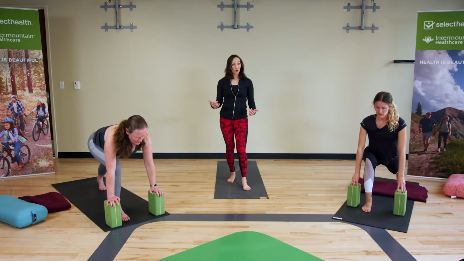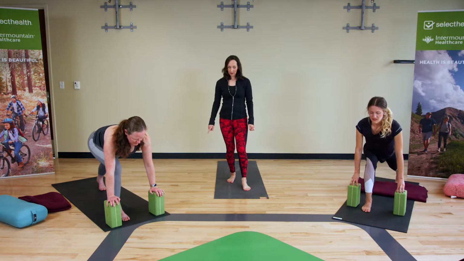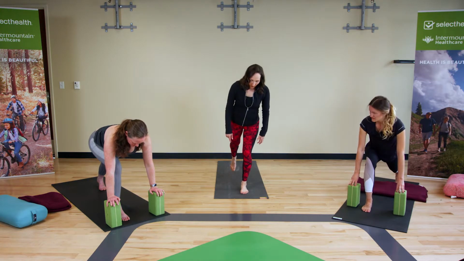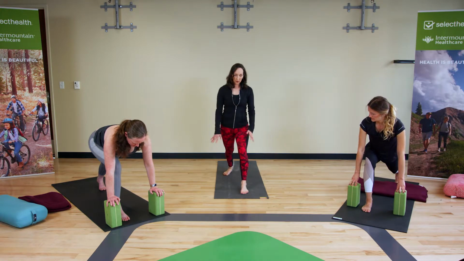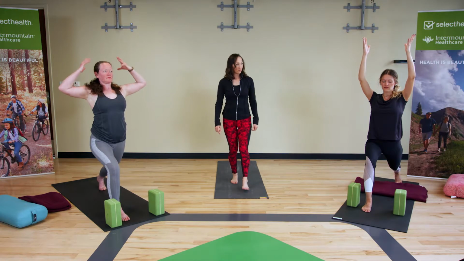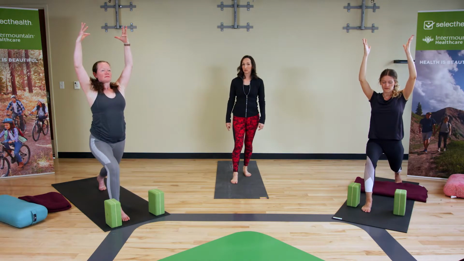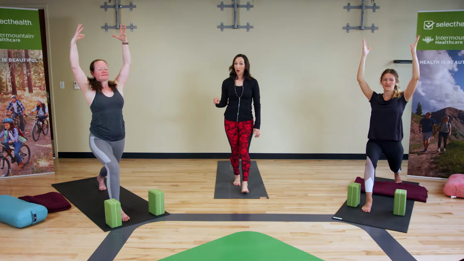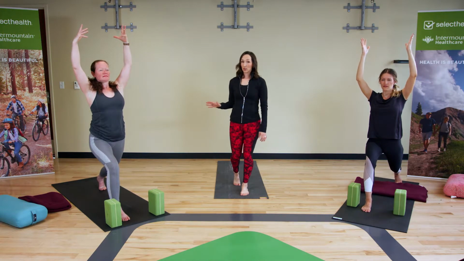Moving forward with courage and agility. We're going to keep going on it. So this time, I want you to start by taking an inhale and reach the arms up. So we're going to move right into a high lunge. So really push down through your right foot as you inhale to the sky. Now we're going to practice pushing off from this position.